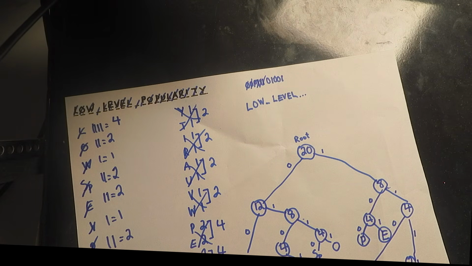And this is the most efficient algorithm in the world for storing text. It's mathematically impossible to optimize this any further with the bits and pieces that we are using.